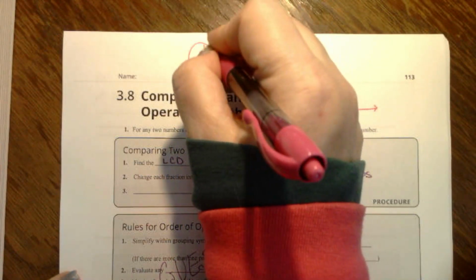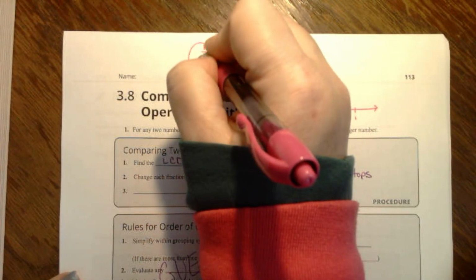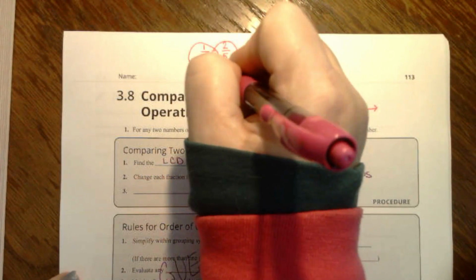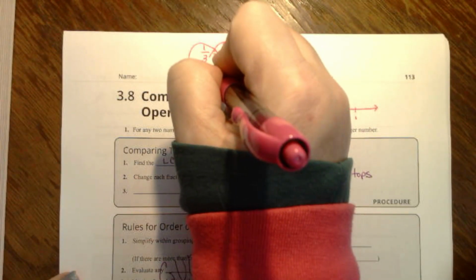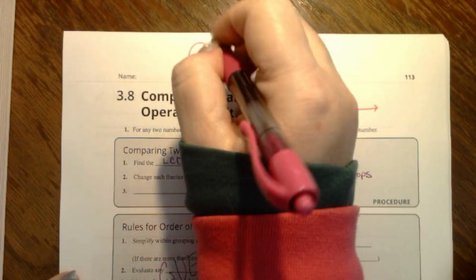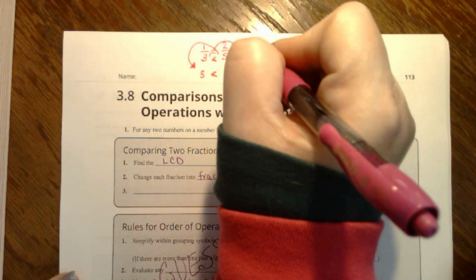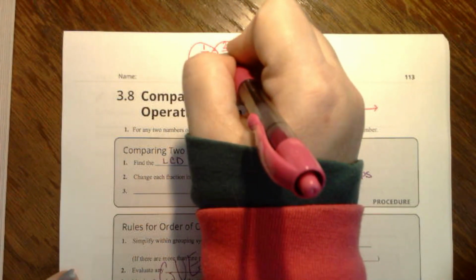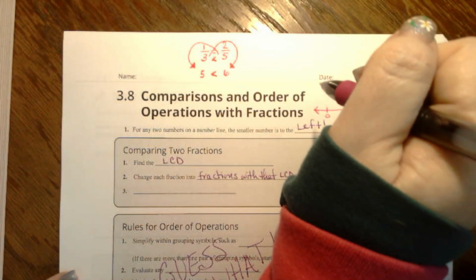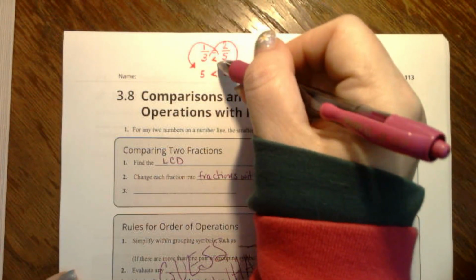So I do the 5 times the 1 on the top, that gives me a 5. And the bottom number times the top number up here, that gives me a 6. And we can all see that the 6 is bigger than the 5, yes? Whatever the symbol is down here, that's what the symbol is up here. So they're not equal, in fact. The 2/5 is bigger than the 1/3.